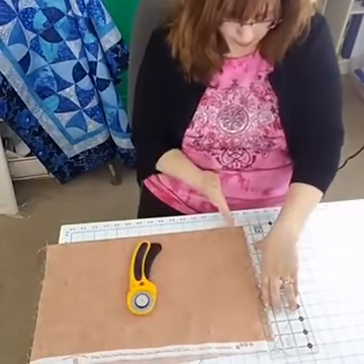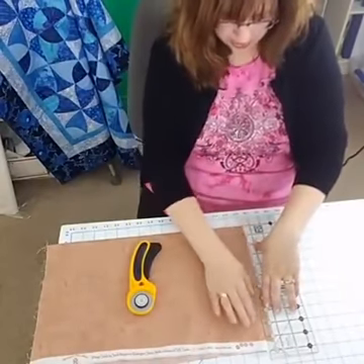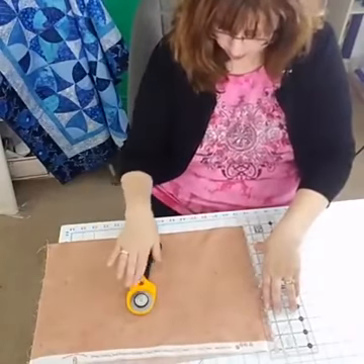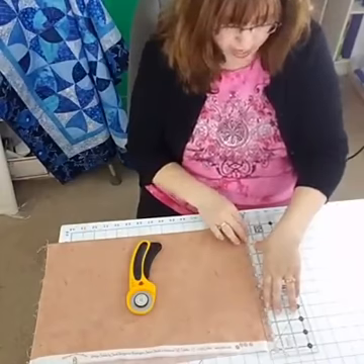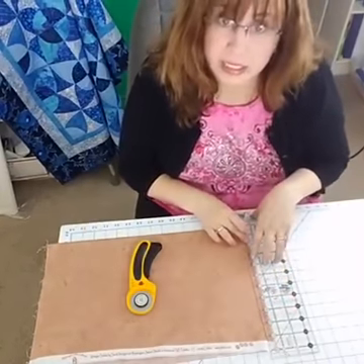All right, so here I am. I'm lined up. Got my fabric where I want, and I have a little runway for myself. Now, I want you to notice my hand, okay?